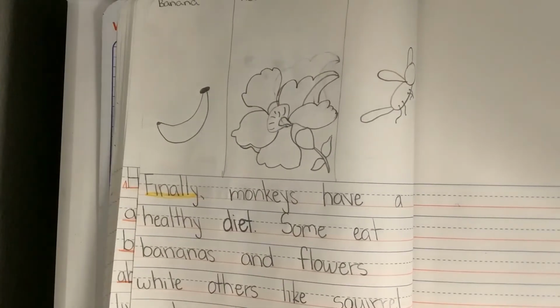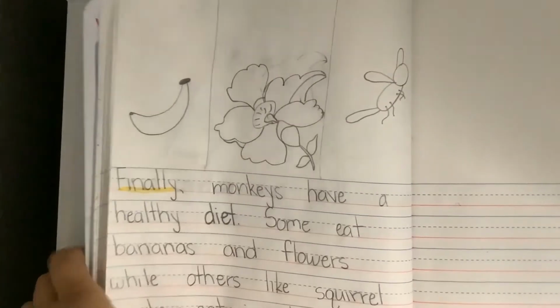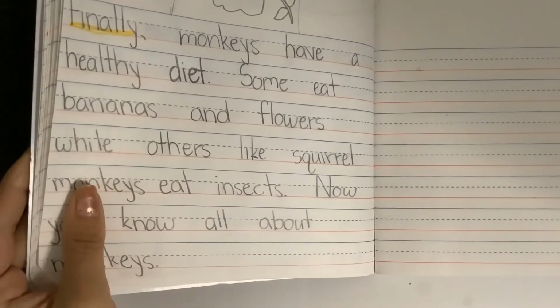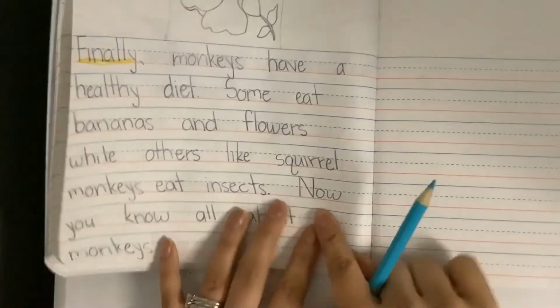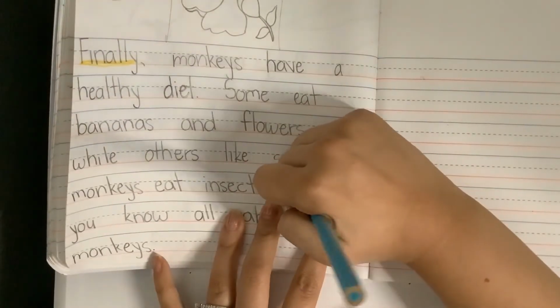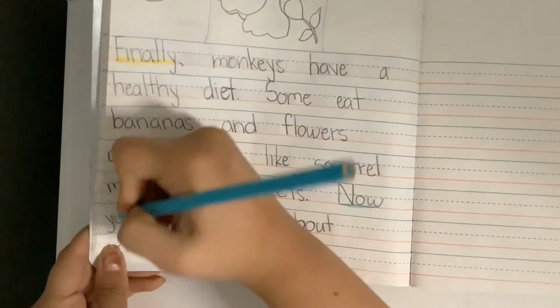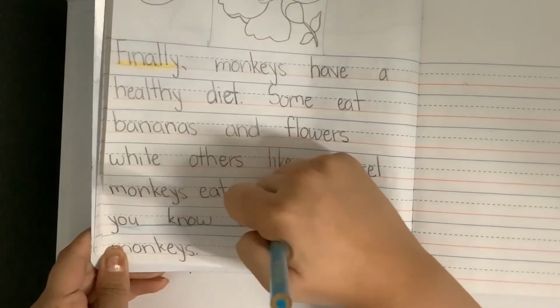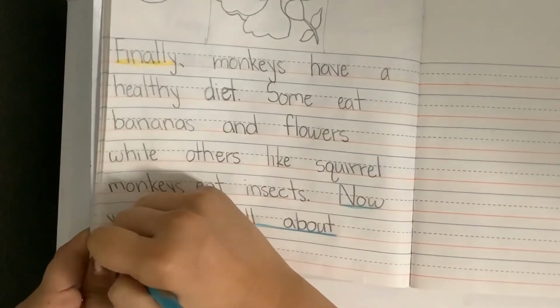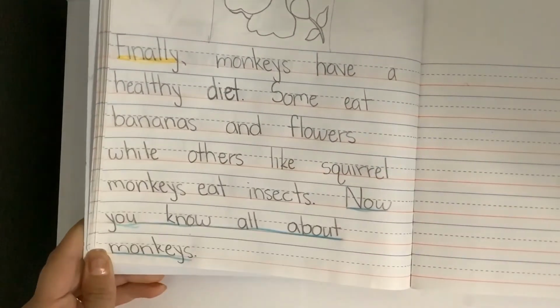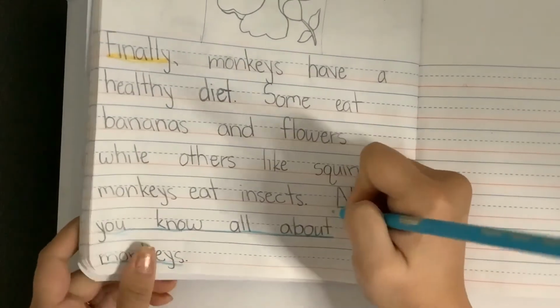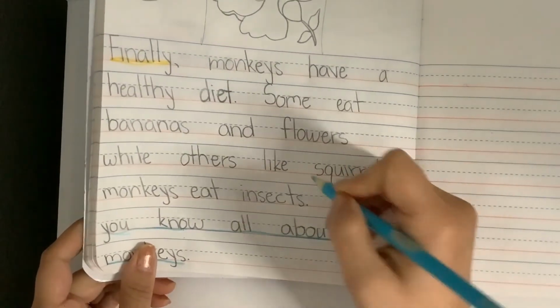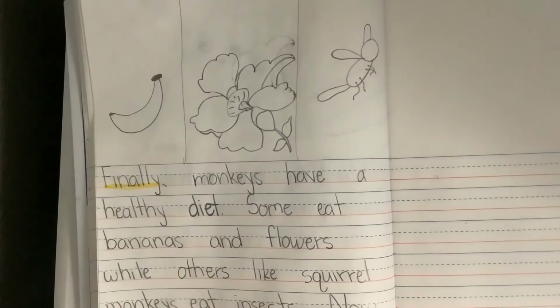And remember, our ending should be now you know all about, and it should also come at the very end of your story. And here's mine. So I'm just gonna underline to prove that I have this ending. And once again, if you don't have an ending or you don't have those transitions or whatever it is that you forgot, just put that caret in the blue color and then write it in.